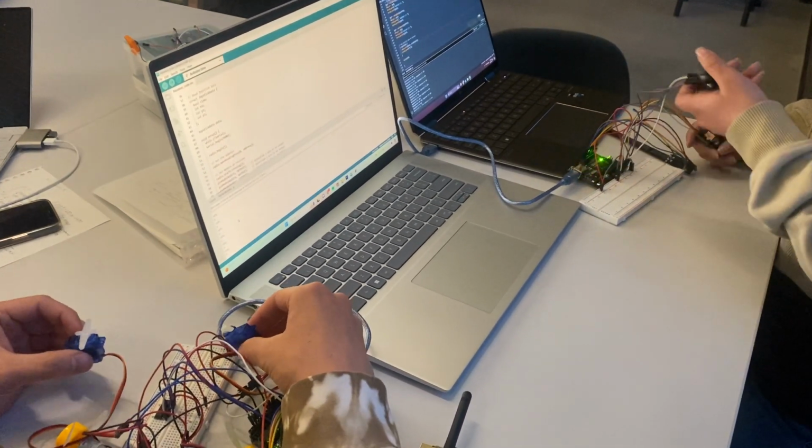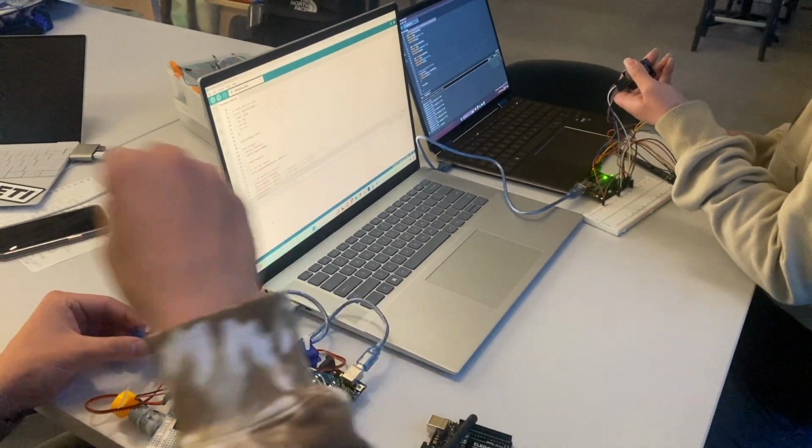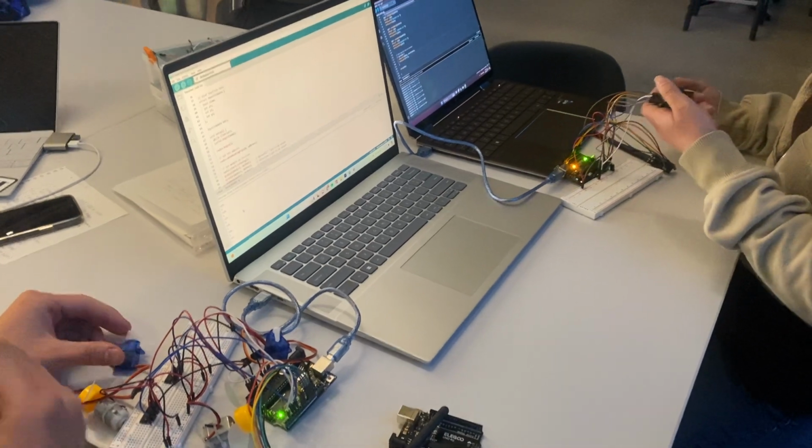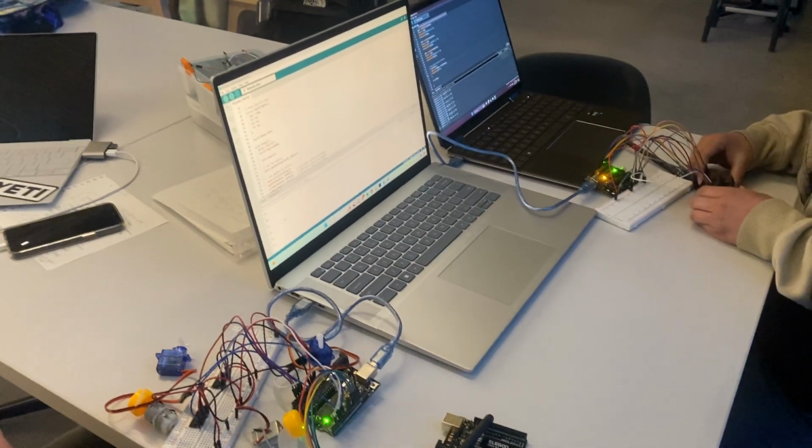And this button activates the code, so when you turn it off, you can move the joysticks and it doesn't cause anything. That's a really cool feature. I like that feature.